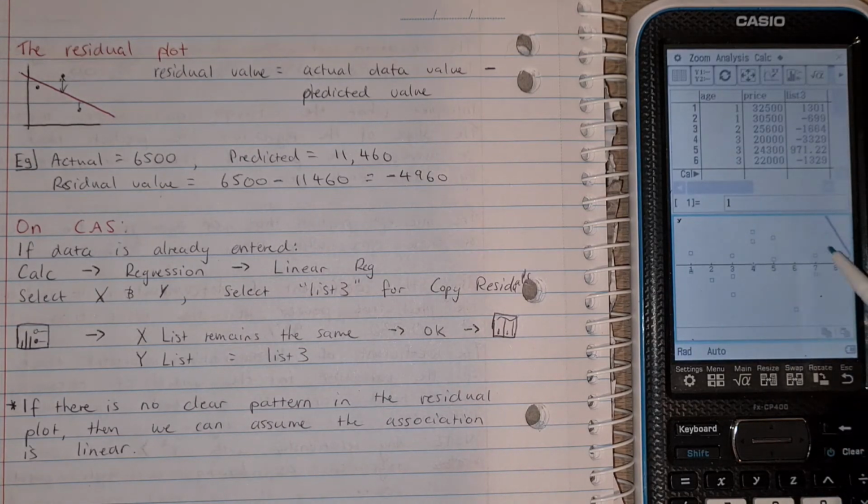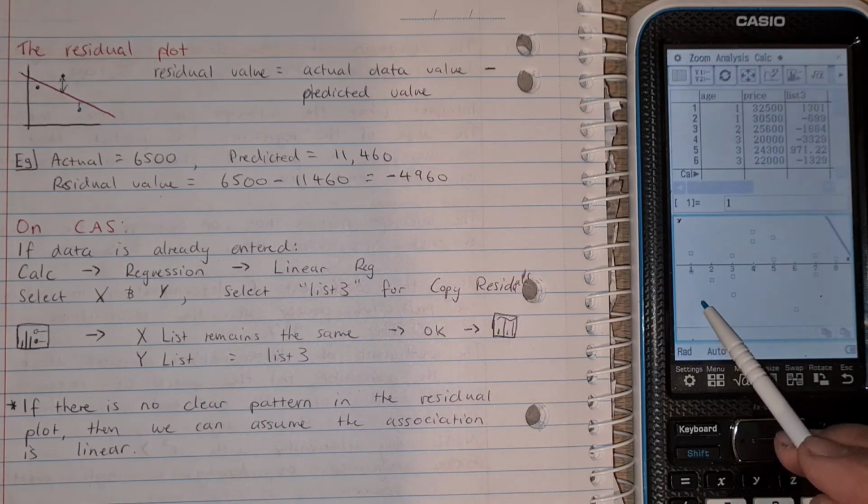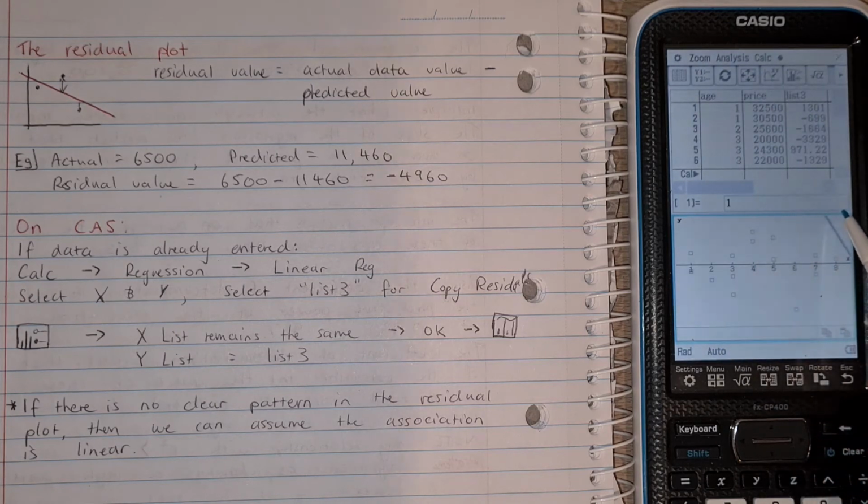If it looked like there was a pattern going on with this residual plot, let's say there was a big curve, or maybe they were all tending upwards, then possibly we should never have assumed that there was a linear relationship between age and price.